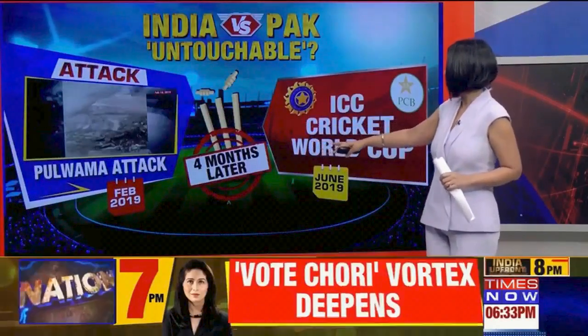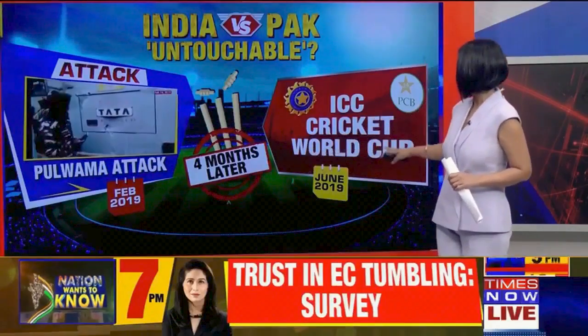Second instance, after the Pulwama attack in February 2019, 4 months later, you had the ICC Cricket World Cup, where too India played Pakistan, not really untouchable, in June 2019. Third example, after the Pahalgam attack, which has just happened, the reason why there is so much outcry is that 5 months after the Pahalgam attack in April, many are asking, why is India playing Pakistan in September 2025? These are the questions being raised by many. While Operation Sindoor is currently underway, why are we facing off with Pakistan on a cricketing pitch?